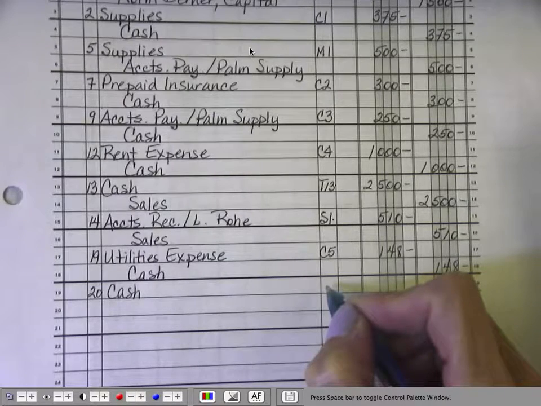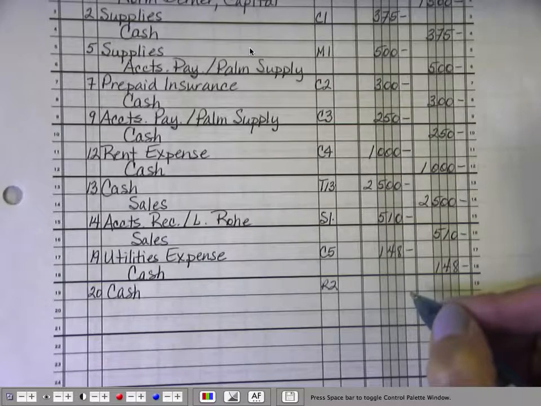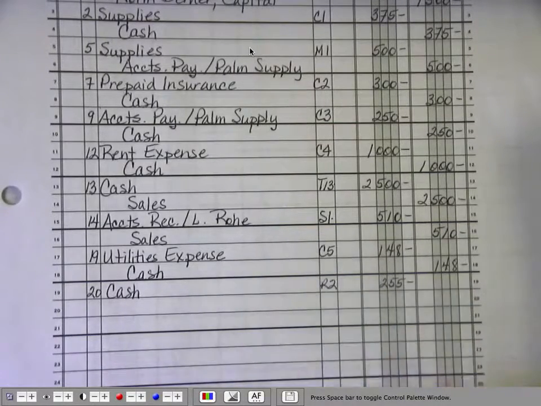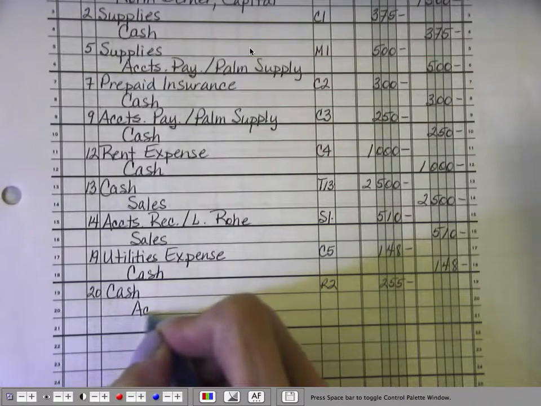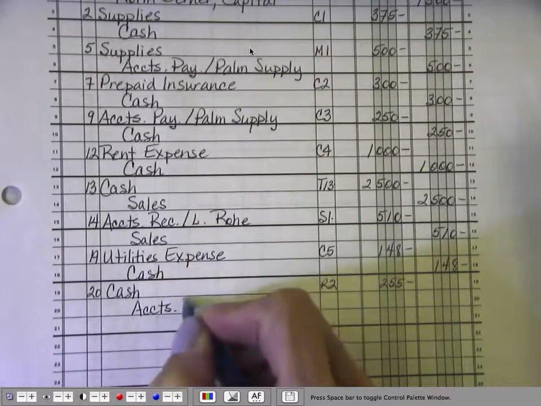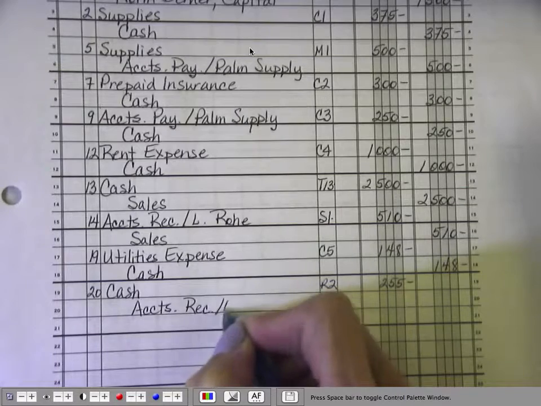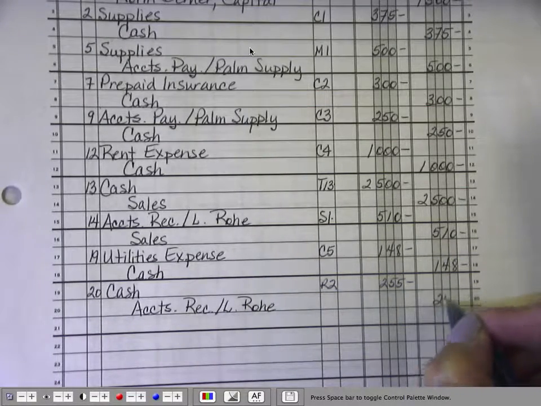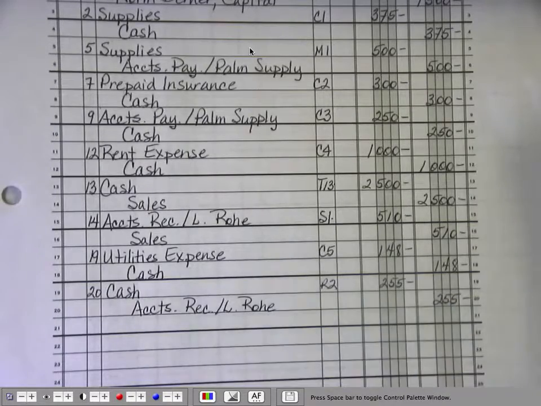R2, receipt number 2. And this is $255. And on the second line, we indent our credit to accounts receivable L. Rowe. And again, in the credit column, $255.